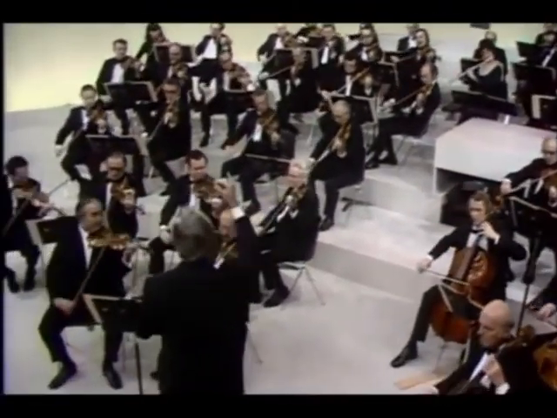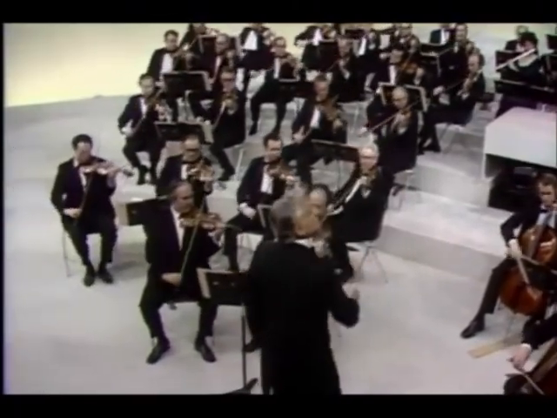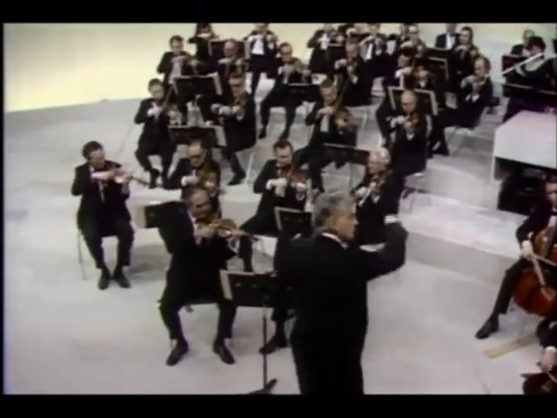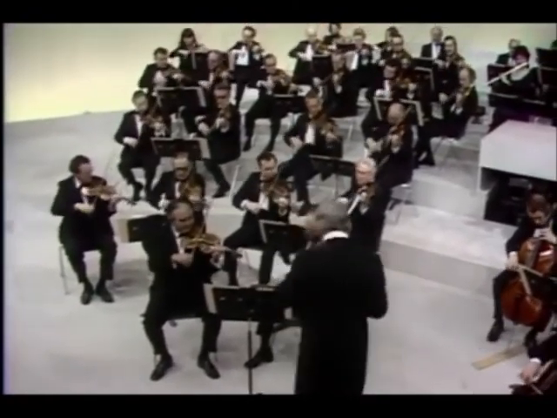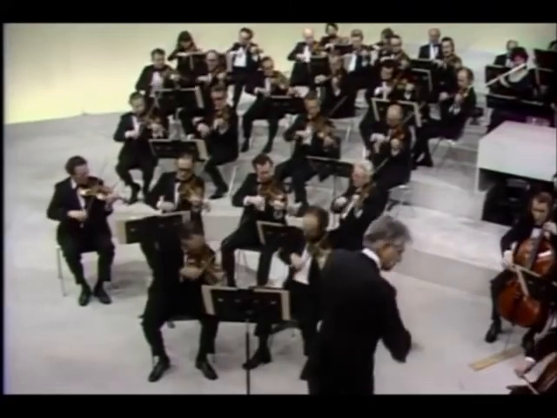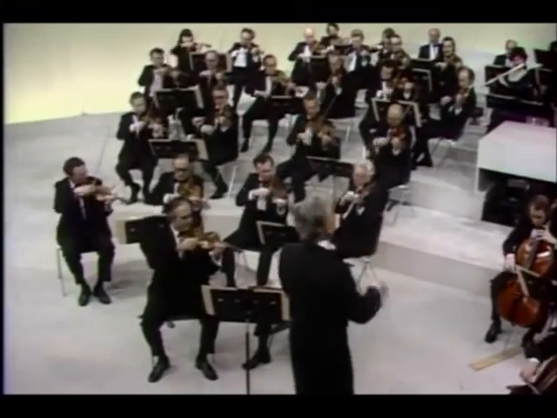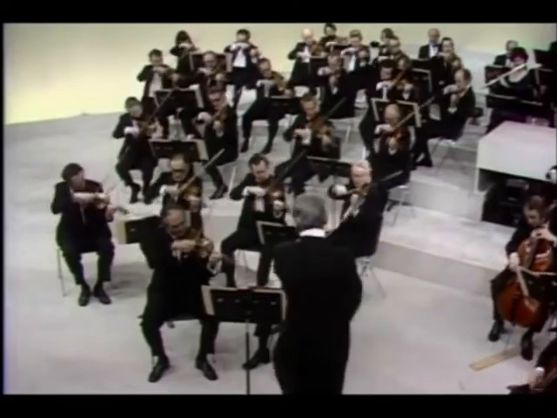Now we're starting to transition here. Big dynamic change marks the bridge. This is the transition. Bridge modulating. We'll get a clear cadence here. Bring it to a resolution, which right here, cadence.